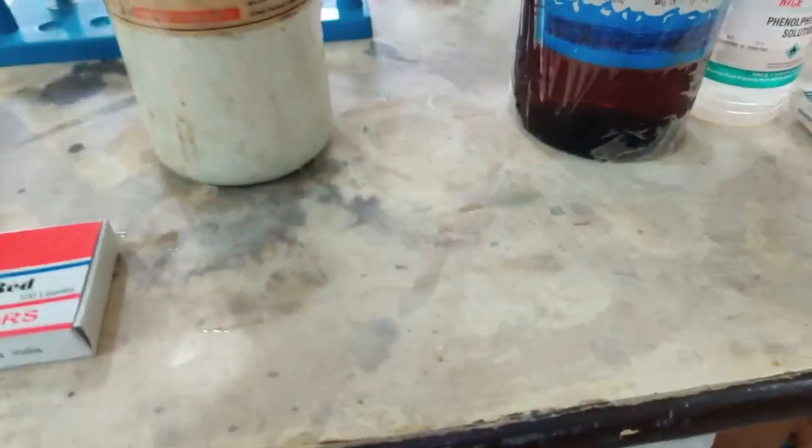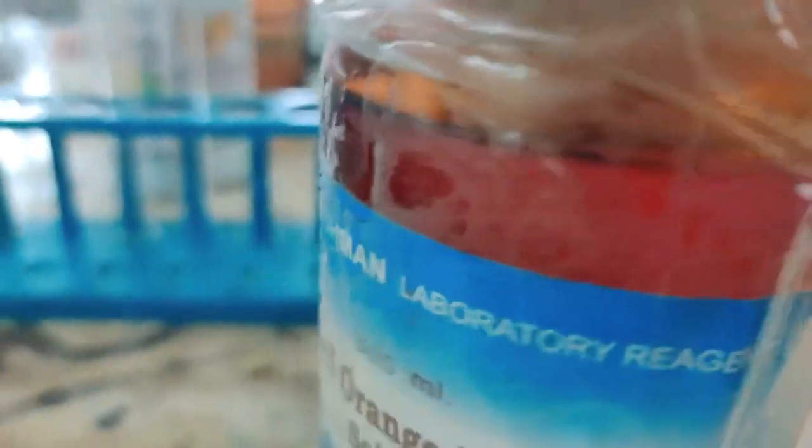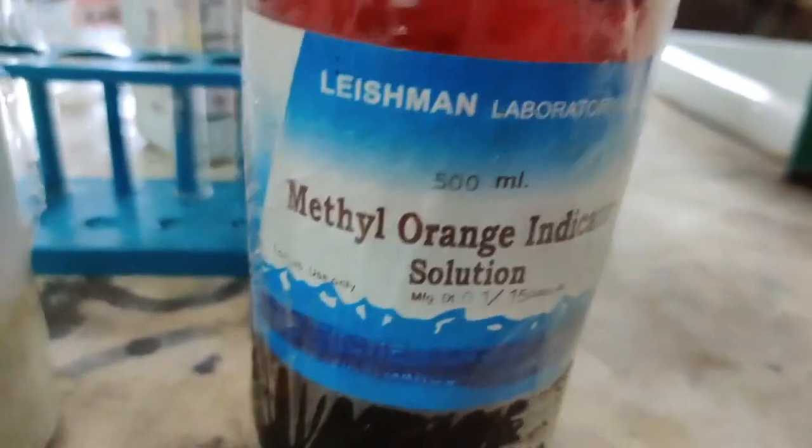Then the third one is your methyl orange. Here it is. This is a methyl orange bottle. You can see inside the bottle it is an orange color liquid. The color may not be visible because the bottle itself is colored, so you will not be able to see the color of the indicator properly. But later on when I take it out in the test you will see how it looks, and why it is called methyl orange.